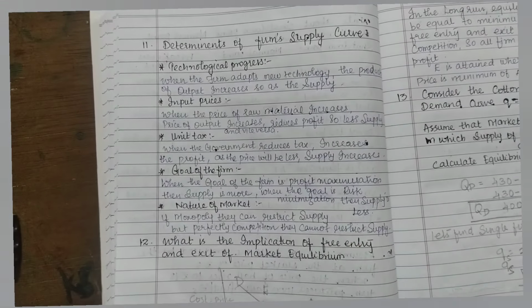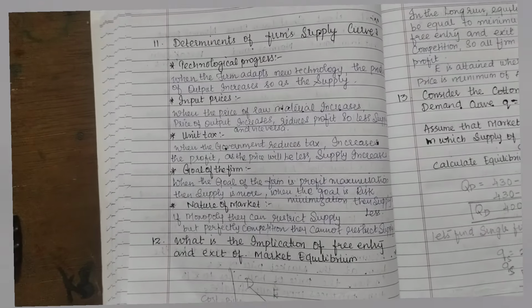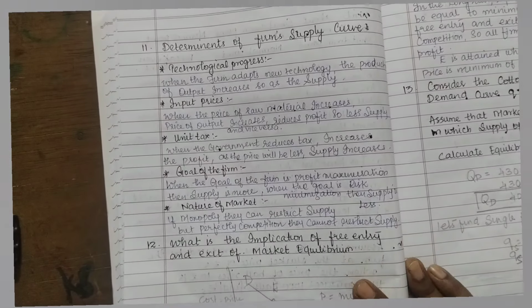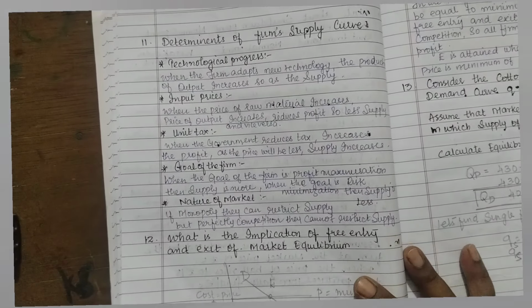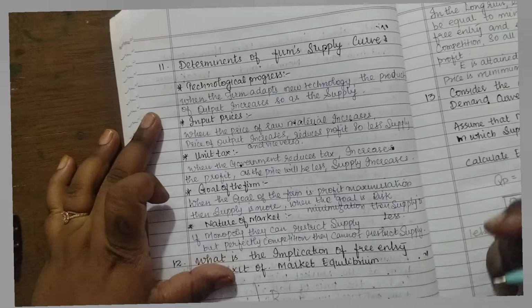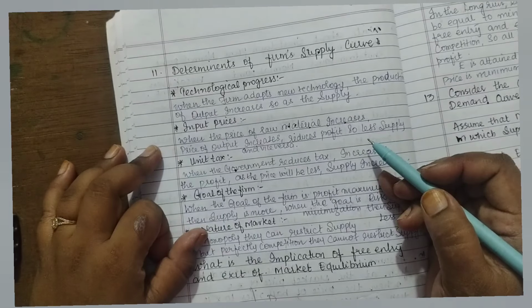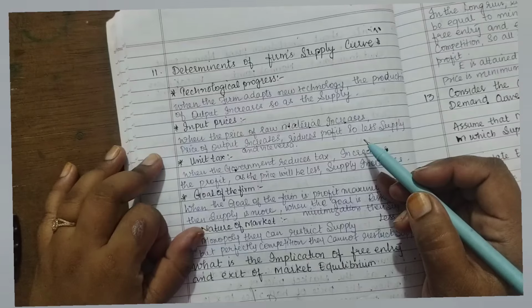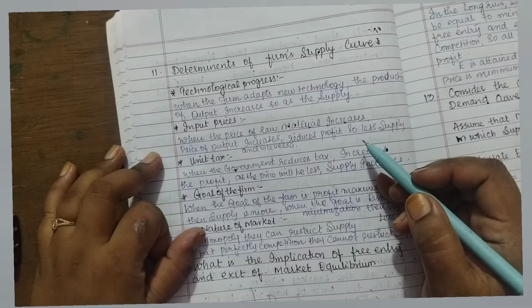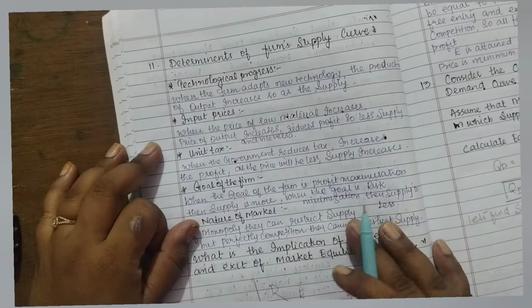Now the next question is determinants of firm supply. First is technological progress. When the firm adopts new technology, output increases, so the supply increases. If the raw material price increases, what will happen? Your profit will get reduced. If your profit is decreasing, then you will produce less output, and when you produce less output, you will supply less. And it is vice versa.